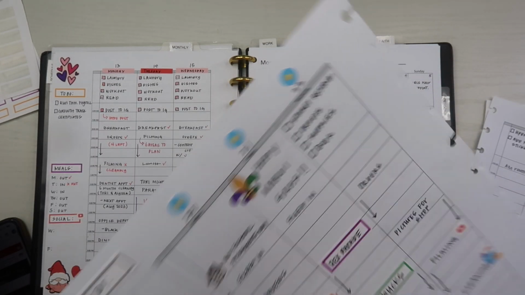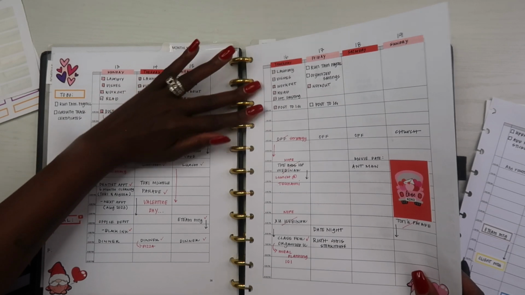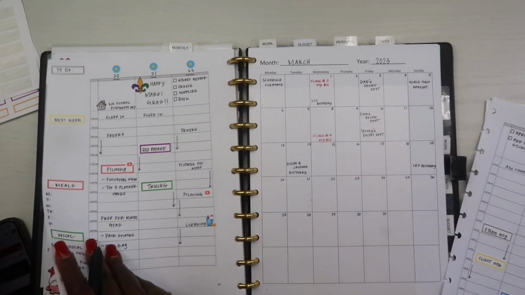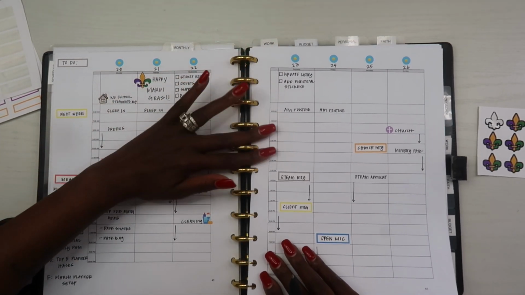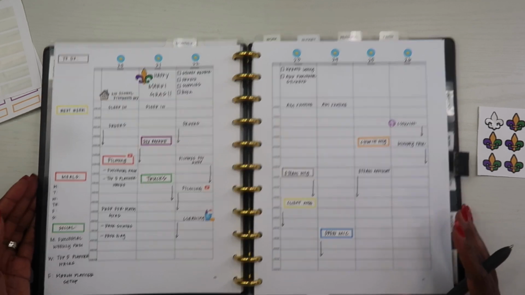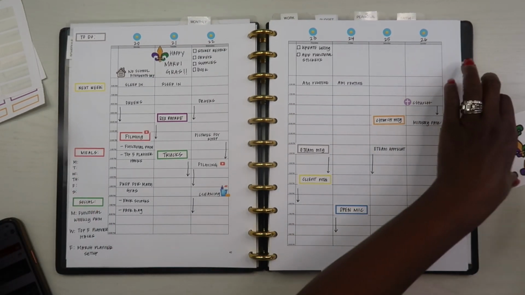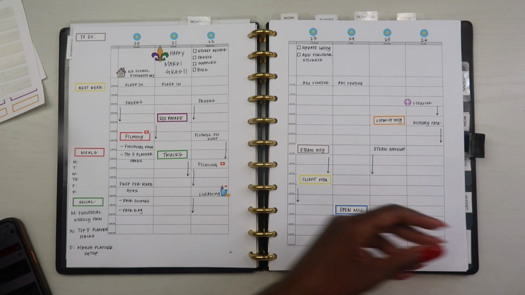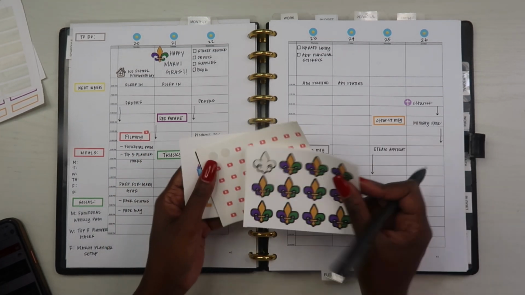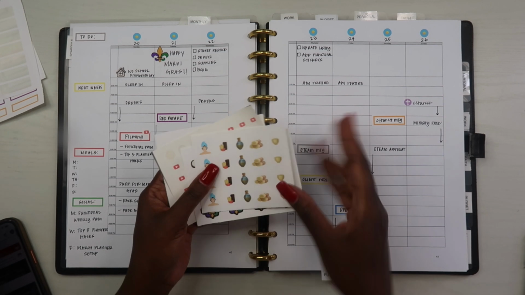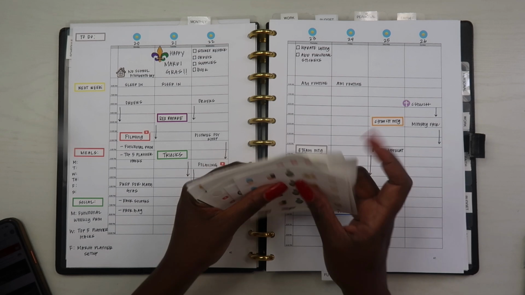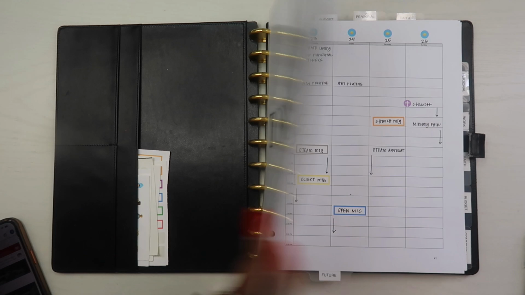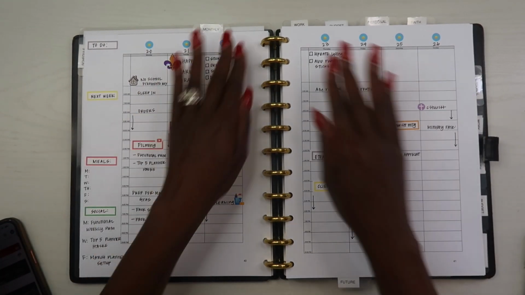So we are just going to pop these pages back in. And that's going to be it. I still have a bunch of my functional stickers left, which is why I love these stickers so much, because they last a long time and I can just put them in the side of my planner here and pull them out whenever I need them.